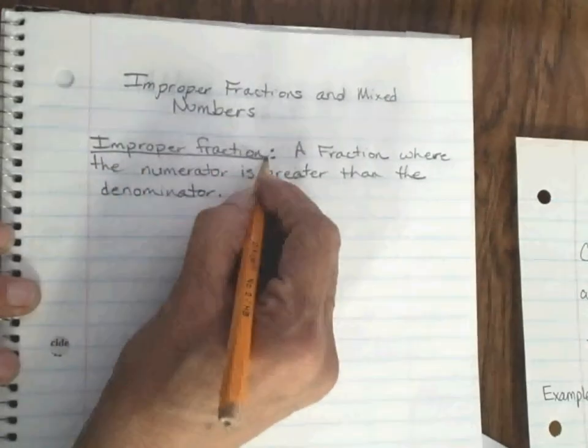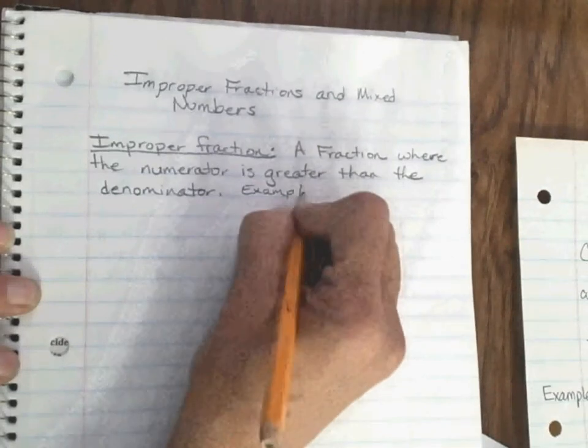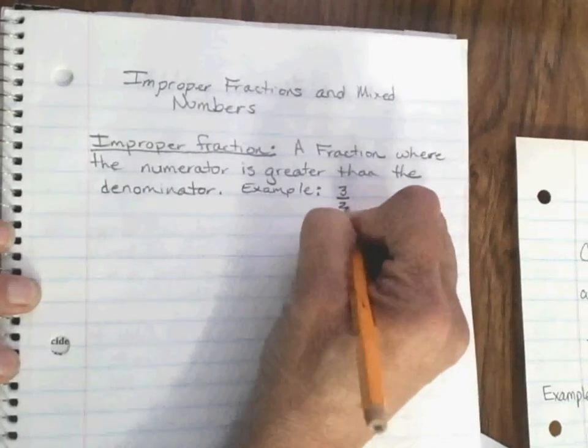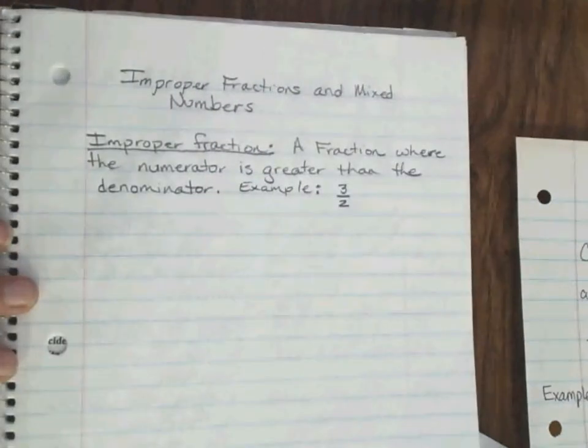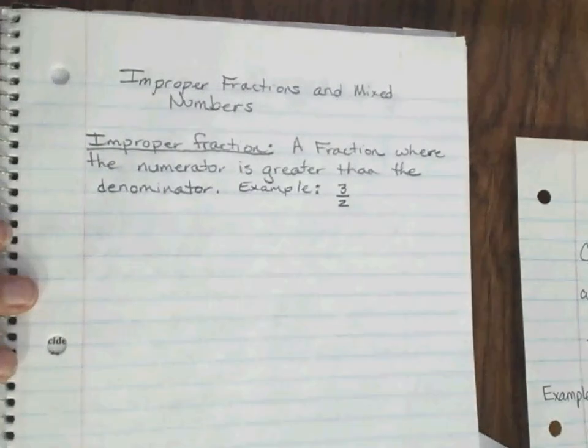For example, 3 over 2 is an improper fraction. My numerator, 3, is greater than the denominator, 2. Okay?